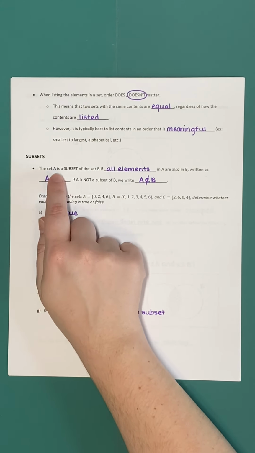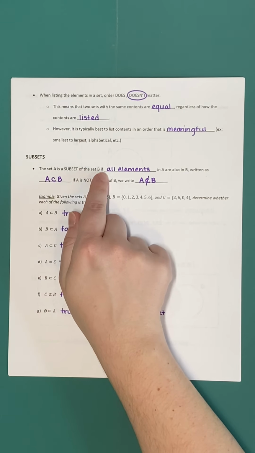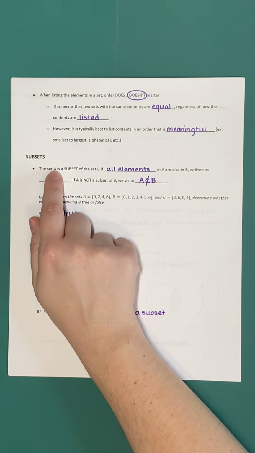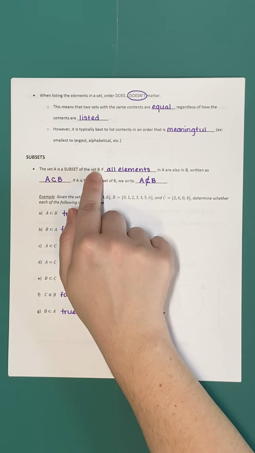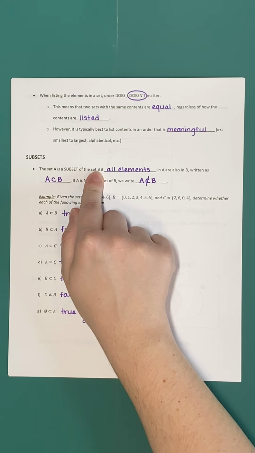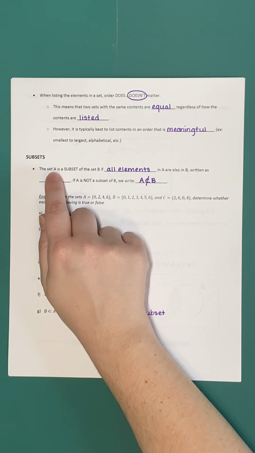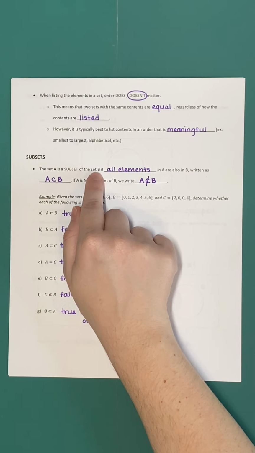Well, A and B are both sets. But what we're saying is that if we made a list of everything in A, then all of those items can be found in the set B. In terms of size, A is typically going to be a smaller set and B a larger set.